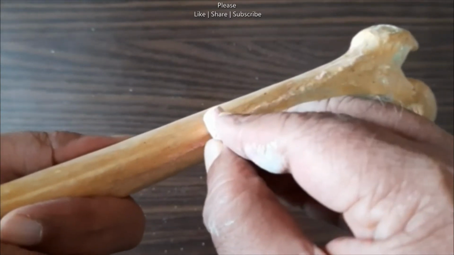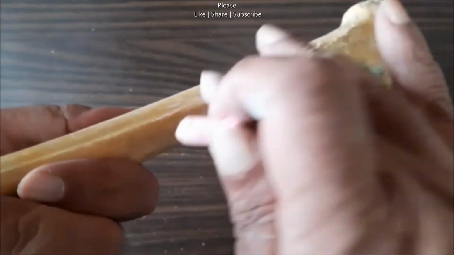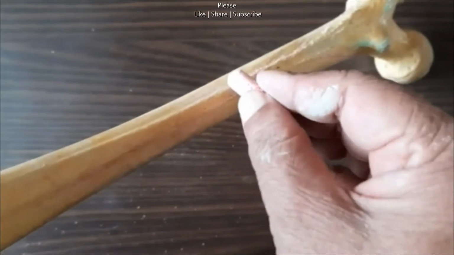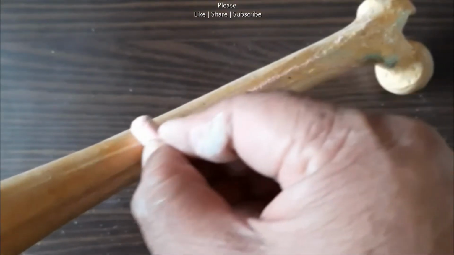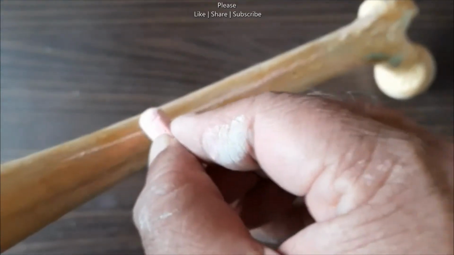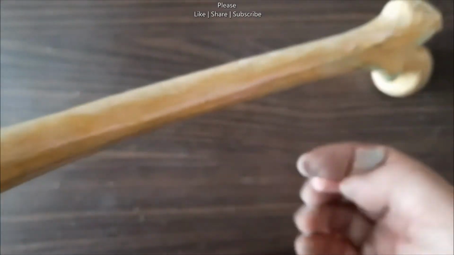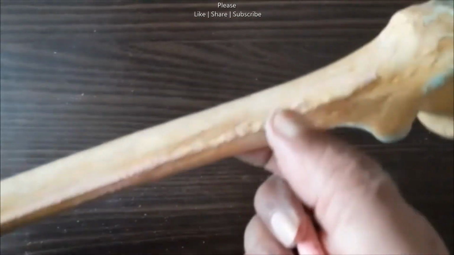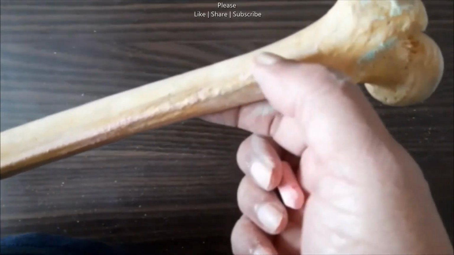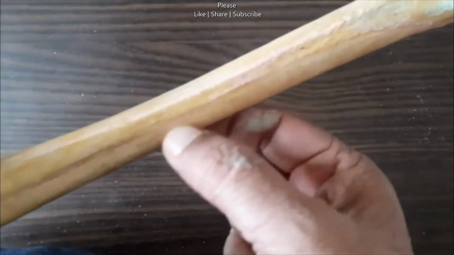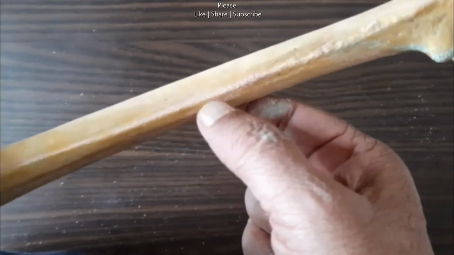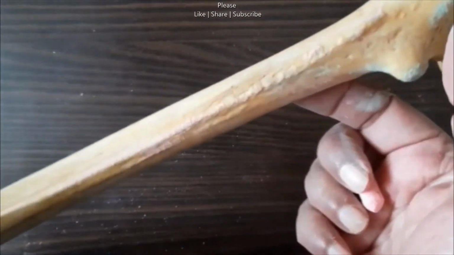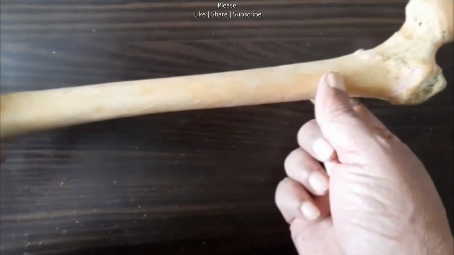Then it takes origin from the lateral lip of the linea aspera, this ridge, and it may go right up to the lateral supracondylar line and stop just above it, not going as far down as the vastus medialis. So this is the vastus lateralis and vastus medialis.